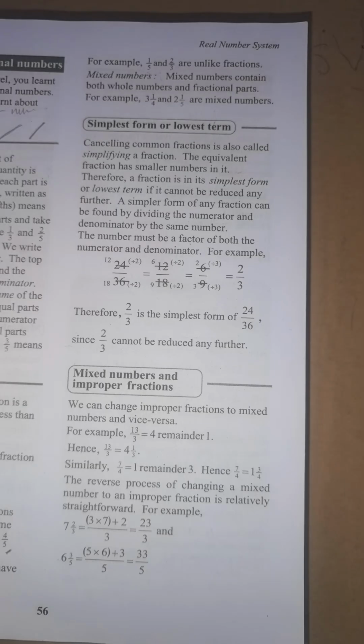Therefore, a fraction is in its lowest form or lowest term if it cannot be reduced any further. A simpler form of any fraction can be found by dividing the numerator and denominator by the same number. The number must be a factor of both the numerator and denominator.